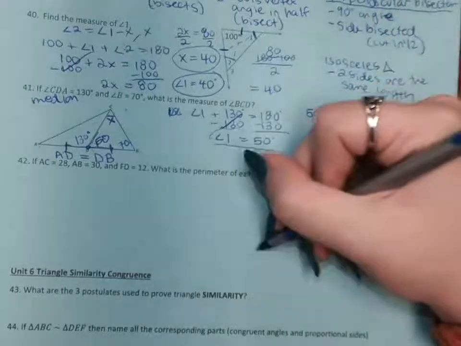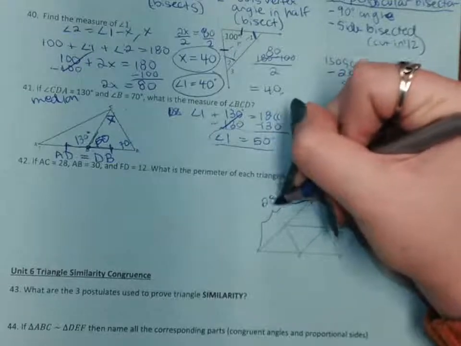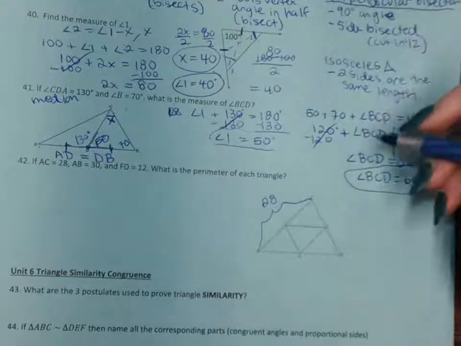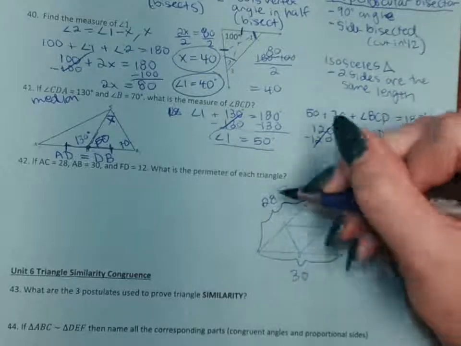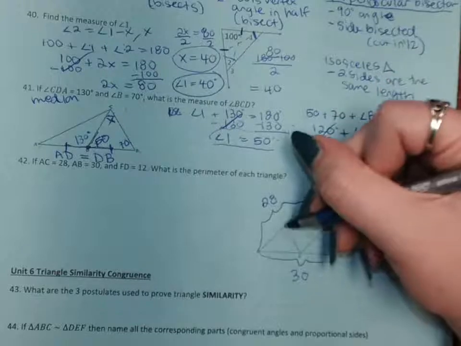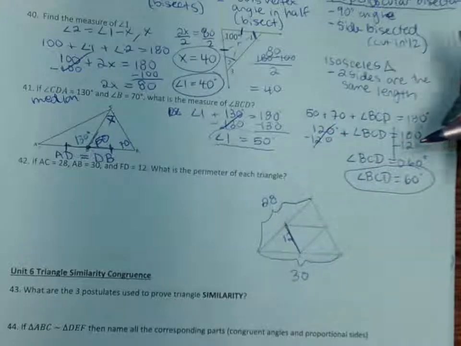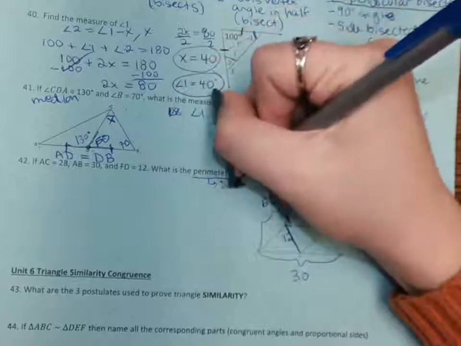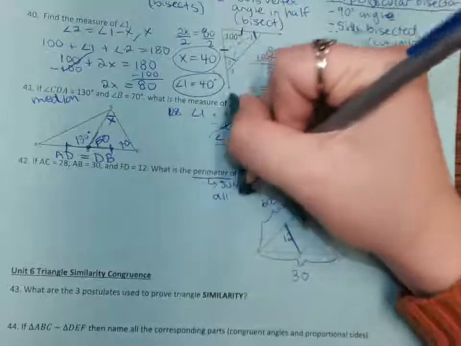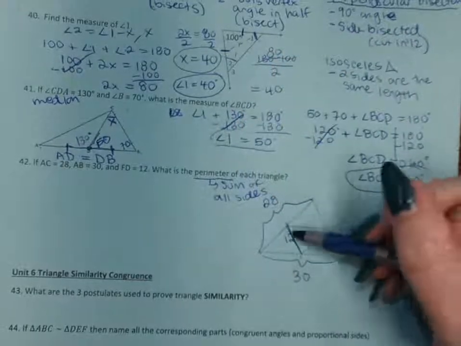All right, so it says if AC, so AC is this long one right here, that is 28, and it says AB is equal to 30, so AB, it's right there, and FD, so FD is just this little one right here, that is 12. What is the perimeter of each triangle? So remember, perimeter is the sum of all the sides. So it looks like we have to find two perimeters. We have to find the perimeter of the big triangle and the small triangle.